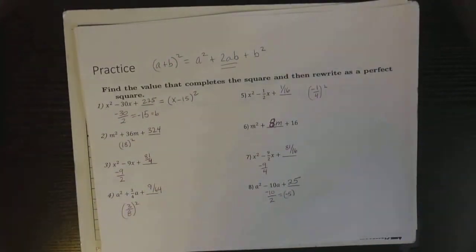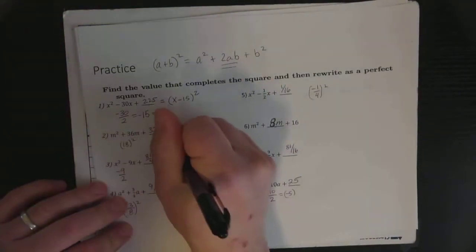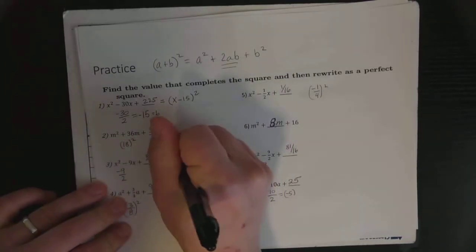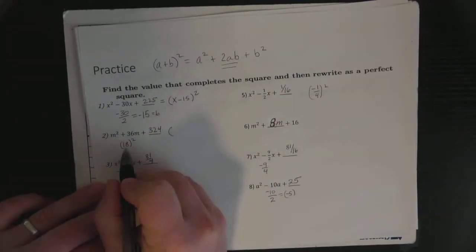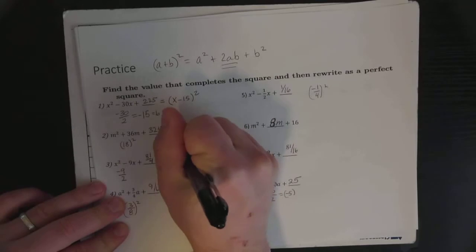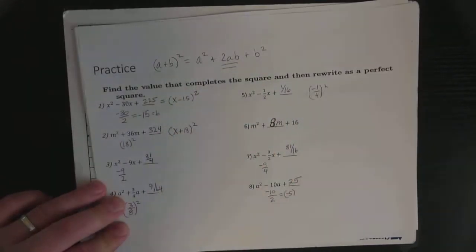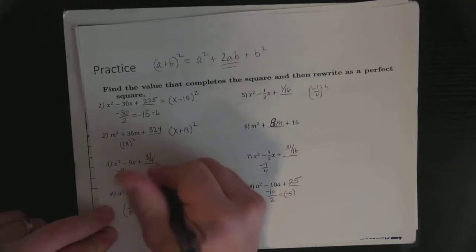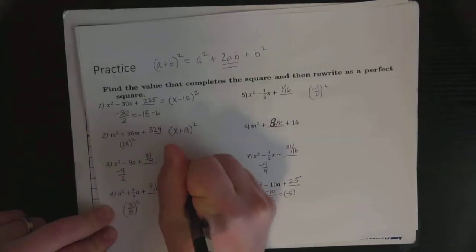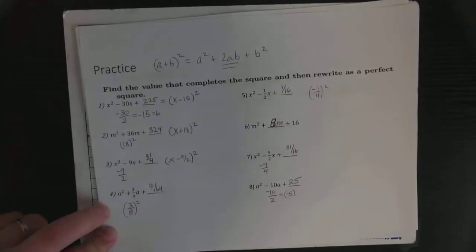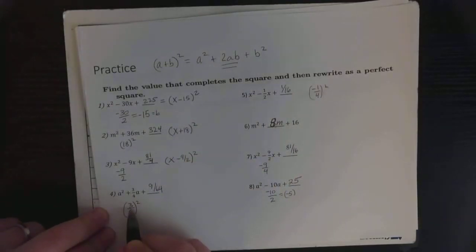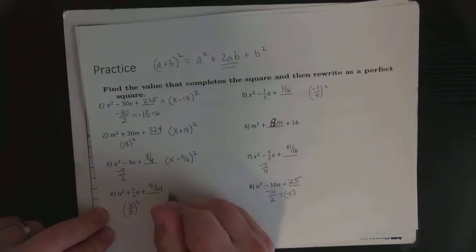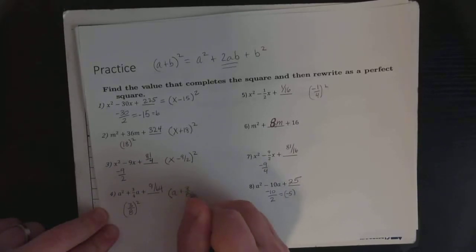Now, to write them as the binomial, I'm just going to take what I divided by 2, and that goes inside my parentheses. So I divided 36 by 2, that gives me a plus 18. So this is plus 18 squared. I squared negative 9 halves to get my 81 over 4, and so this is the same as x minus 9 halves squared. I squared 3/8 to get 9 over 64, so this binomial is a plus 3/8 squared.